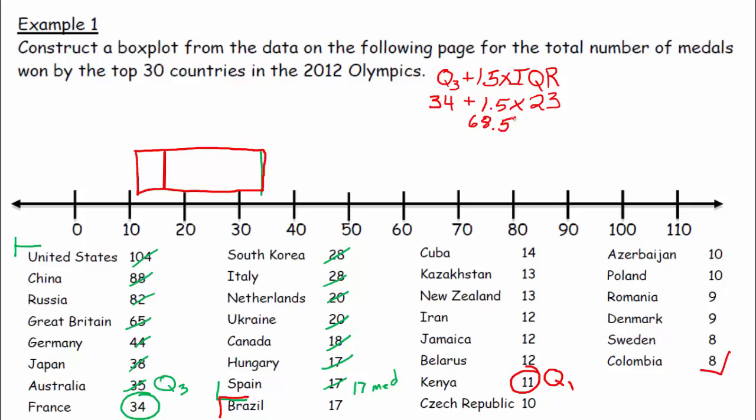Okay, so any value larger than 68.5 would be considered an outlier. So let's look here. Do I have any value? Yep, United States. I would consider this guy an outlier. China is an outlier. And Russia here are going to be outliers. Then 65 is below that. So this maximum typical value is going to extend up here to 65. All right, and now I can denote these three countries with asterisks because they are outliers.